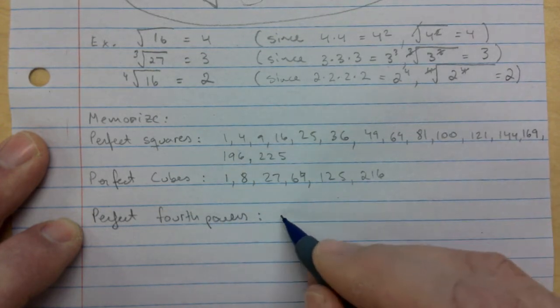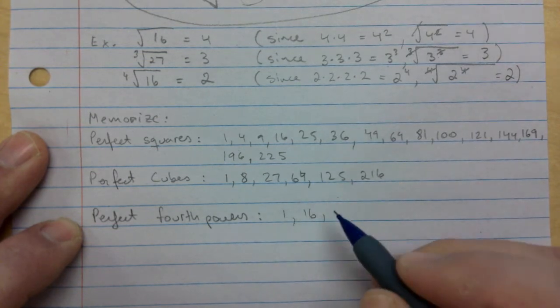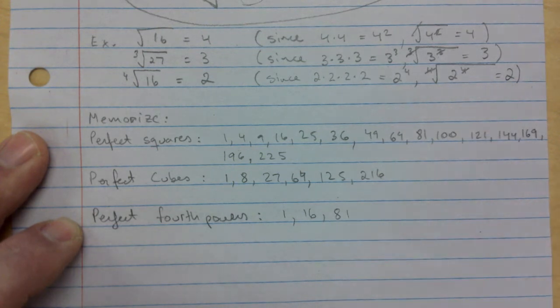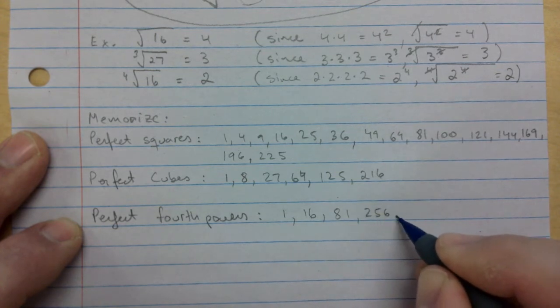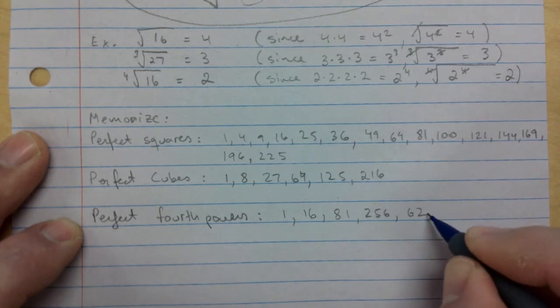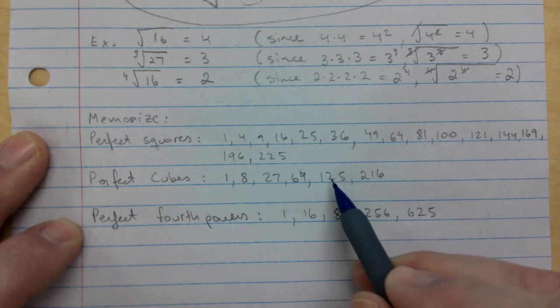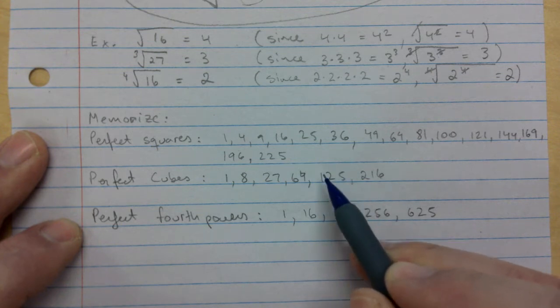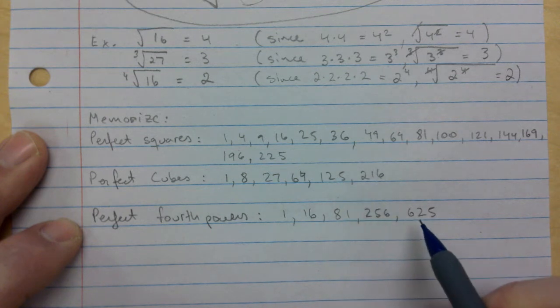right? So 1 to the 4 is just 1, 2 to the 4 is 16, 3 to the power of 4 is 81, and so forth. So 256, 625. So 5 to the power of 4 is 625. And if you think about it, 5 to the power of 3 is 125. If you multiply this by 5, right, then it would be 4 5s multiplying, you get 625.